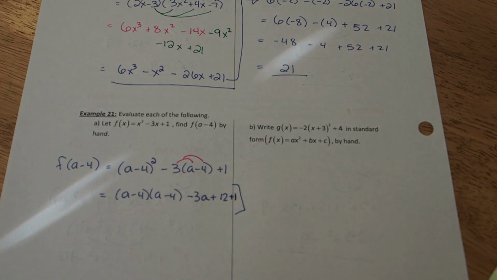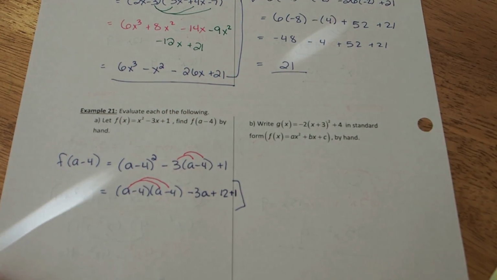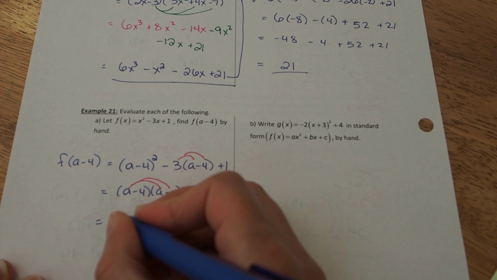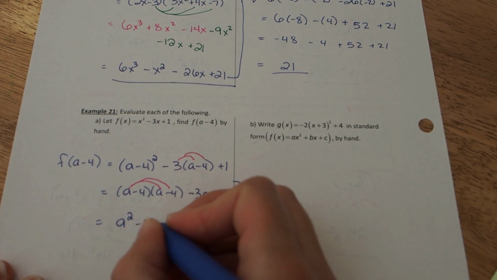Before I can combine like terms with the a's, I need to finish this binomial distribute, so we're going to get to that piece next. So I've got a times a is a squared, a times negative 4, so it's negative 4a.